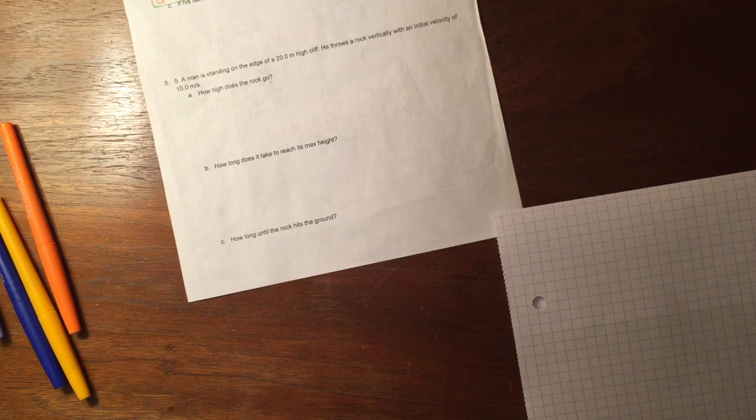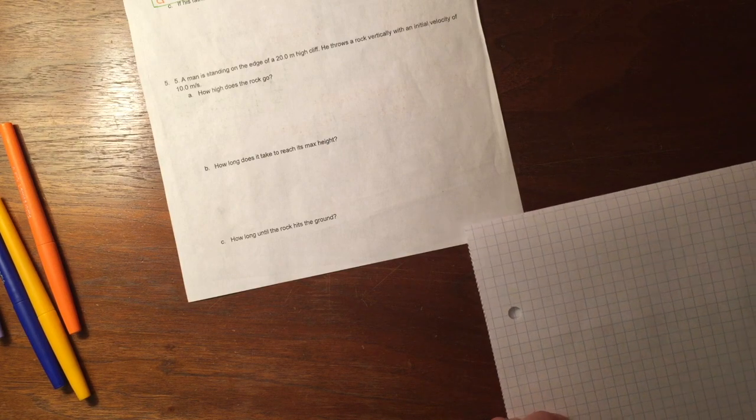Let's take a look at question number 5. A man is standing on the edge of a 20-meter high cliff. He throws a rock vertically with an initial velocity of 10 meters per second. How high does the rock go?